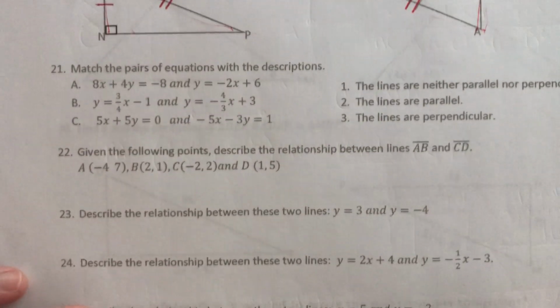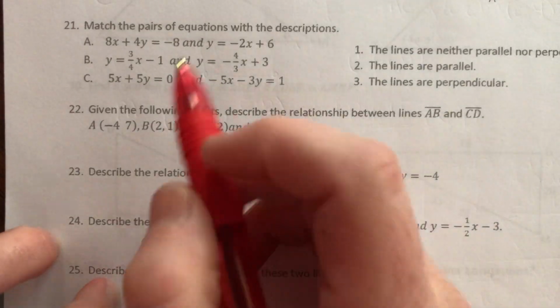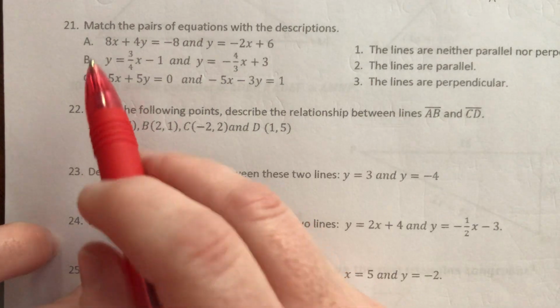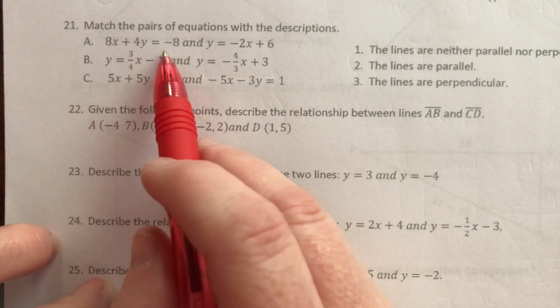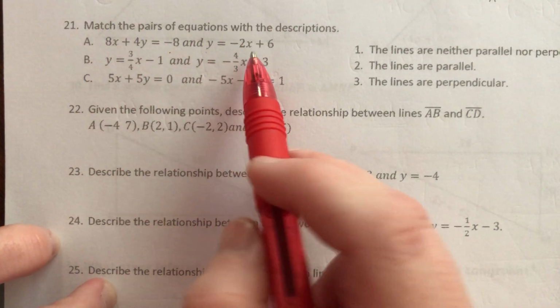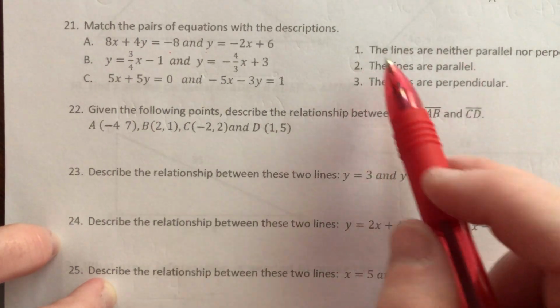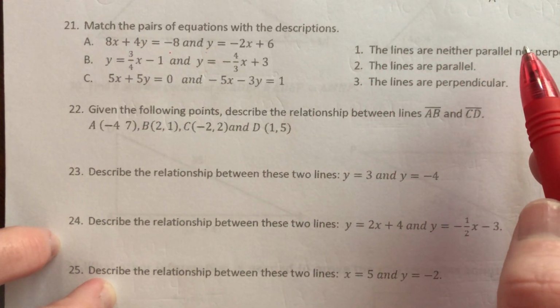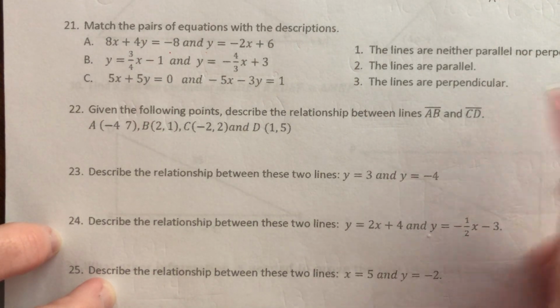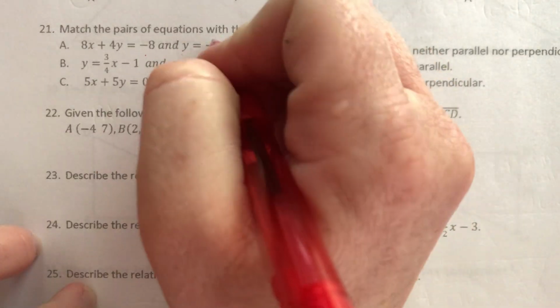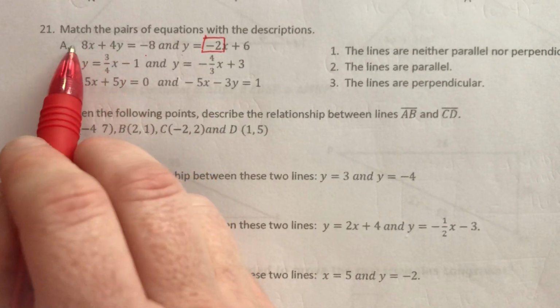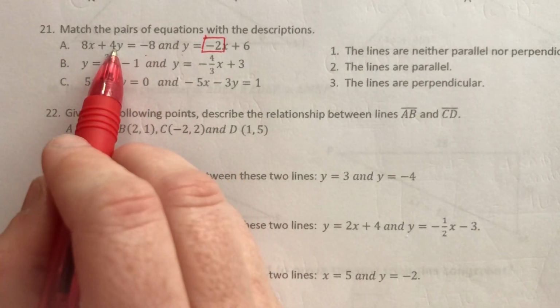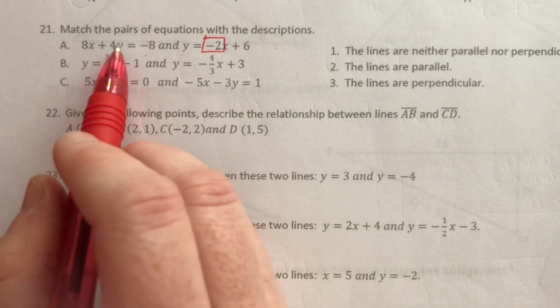And then number 21, it says match the pairs of equations with the description. So A, 8x plus 4y equals negative 8, and y equals negative 2x plus 6. So our descriptions are the lines are parallel, the lines are perpendicular, or they're neither one. So we need to look at the slopes of each line, right? Here, the slope is negative 2. So we've got to figure out, well, what's the slope in this guy? Well, to know the slope, we need to get y by itself, right? So we need to rearrange it.